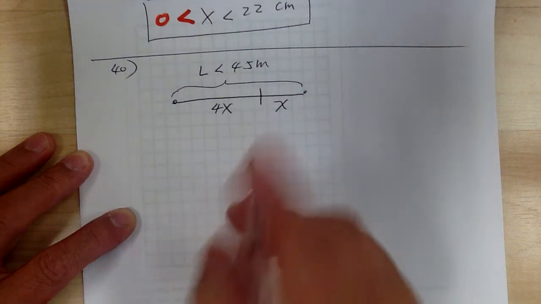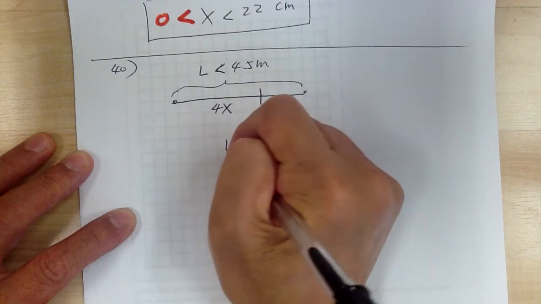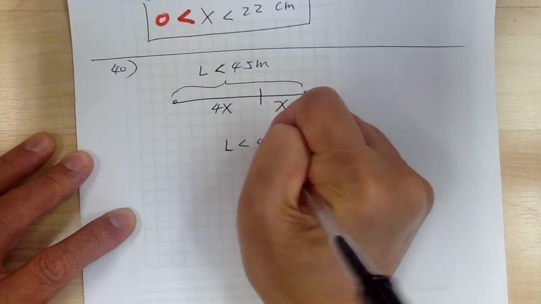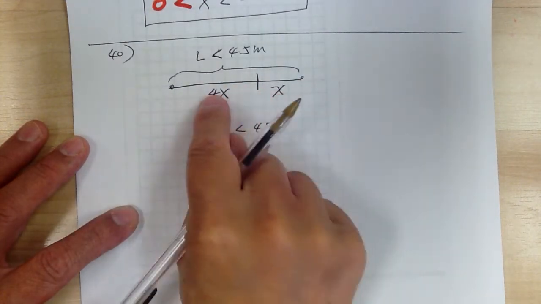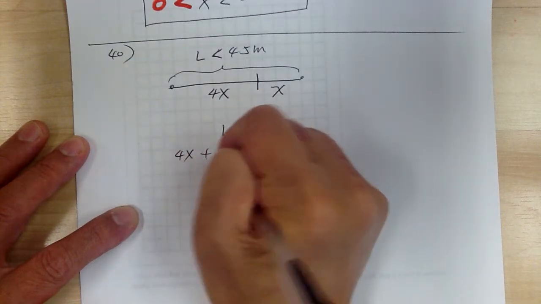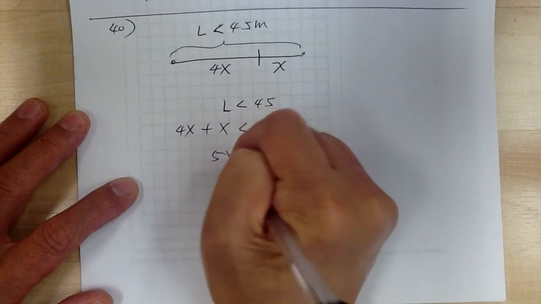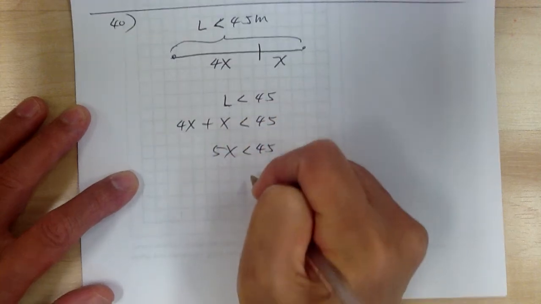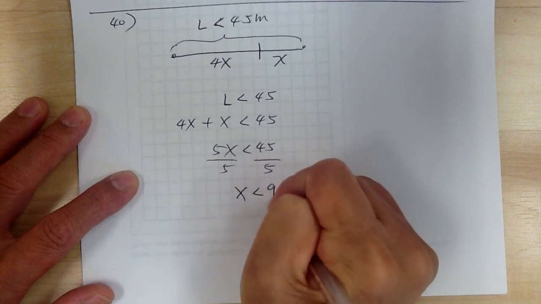So now, again, remember what I said, right? When you have inequality, you start with inequality. So length is less than 45. So now you're going to substitute. This entire length is made out of these 2 pieces. So you're going to have the longer piece plus the shorter piece is less than 45. So you're going to get 5x is less than 45, divided by 5, divided by 5. So x is less than 9.